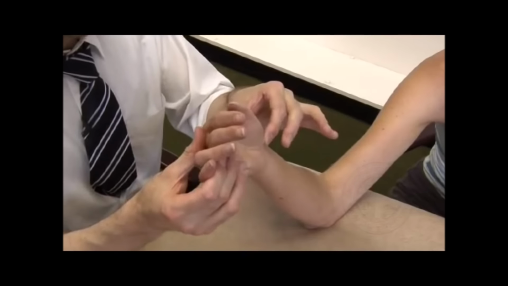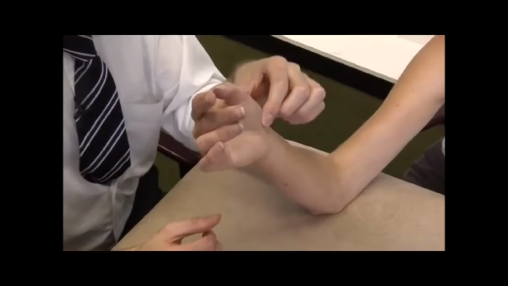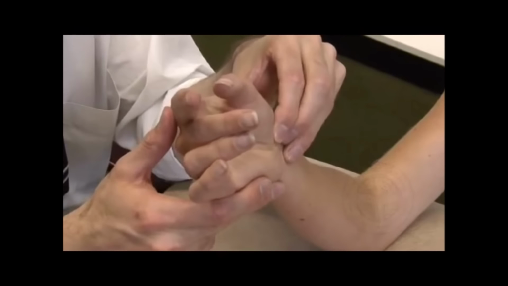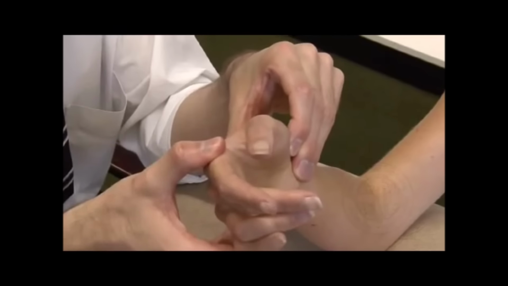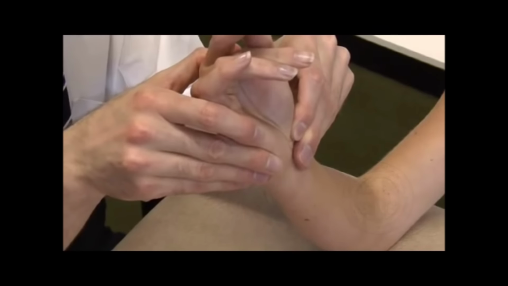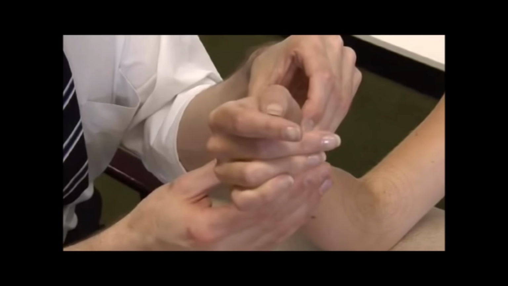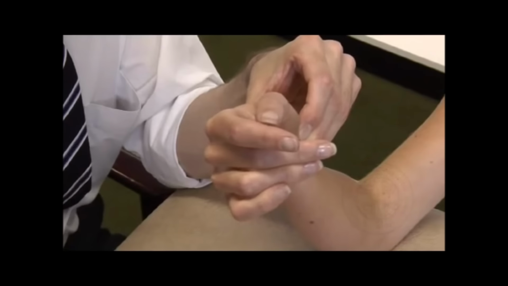You then place your finger over the proximal pole of the scaphoid and your thumb over the dorsum of the wrist, and you then deviate from the ulnar to the radial border of the hand, and you will feel the proximal pole of the scaphoid at the dorsum of the hand snapping back should the scapholunate ligament be incompetent.